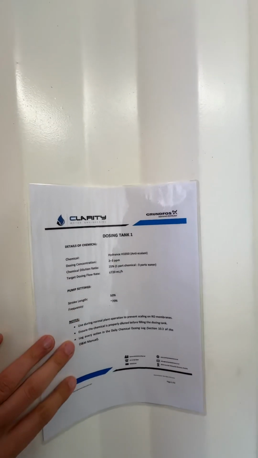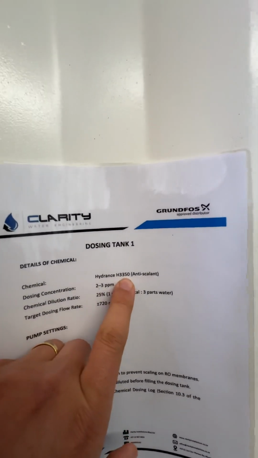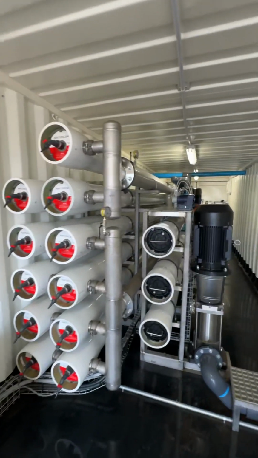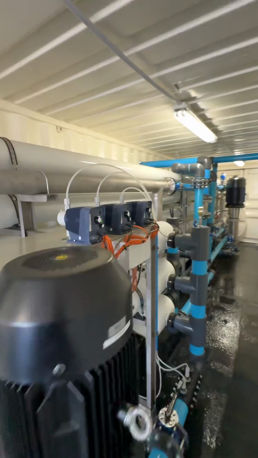Here you'll see explaining how you should make up the chemical, with reference to the exact chemical. Likewise on each of them, dosing tank 2, dosing tank 3, the reference to dosing tank 3, 2, and 1. And each one is labeled as well on the specific dosing tank.